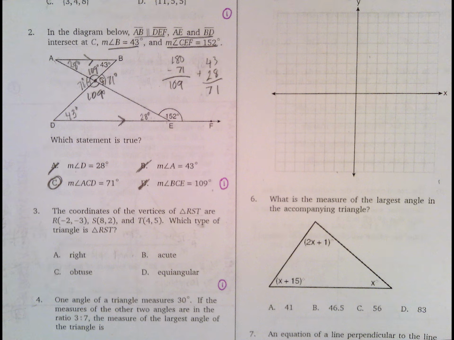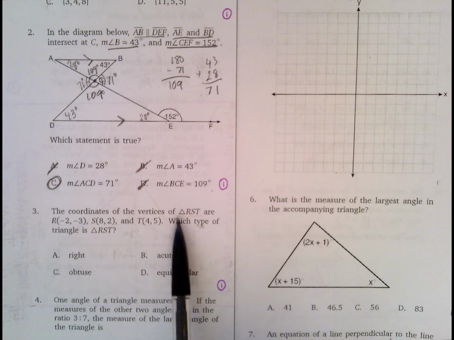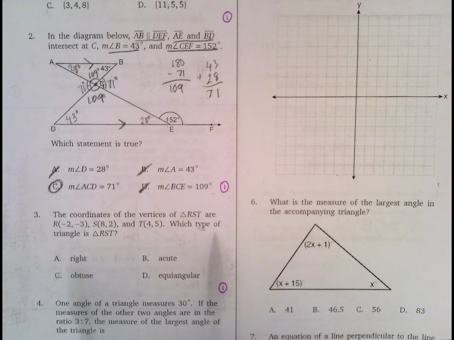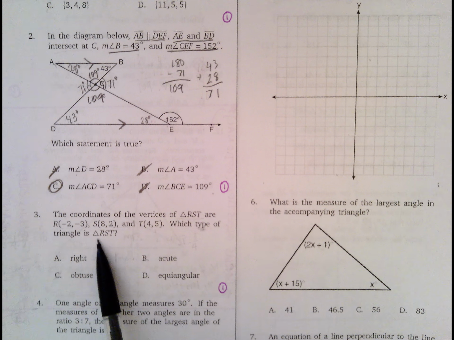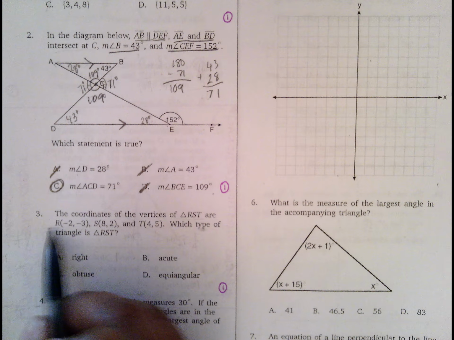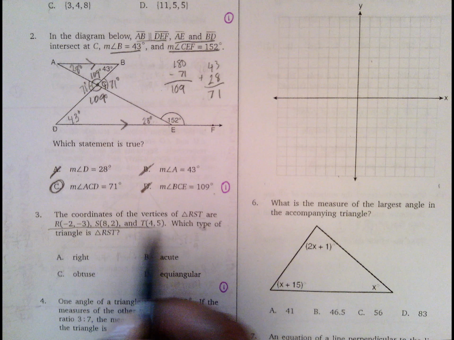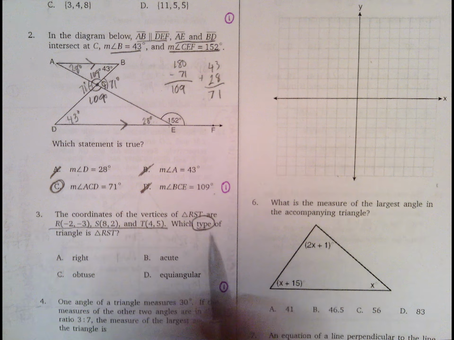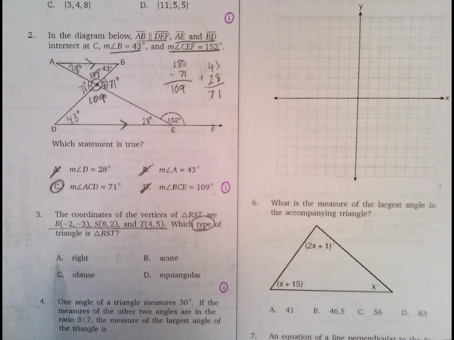So it says the coordinates of the vertices of triangle RST are as follows. Which type of triangle is triangle RST? So we have our coordinates here, and we need to figure out what type of triangle it is. How would I determine if it's a right triangle?